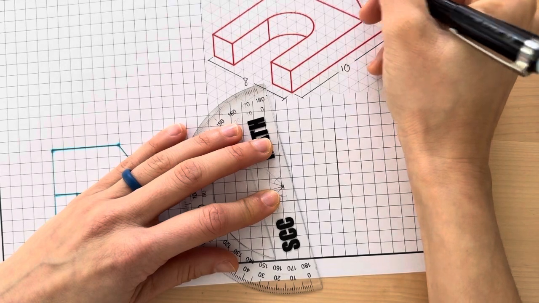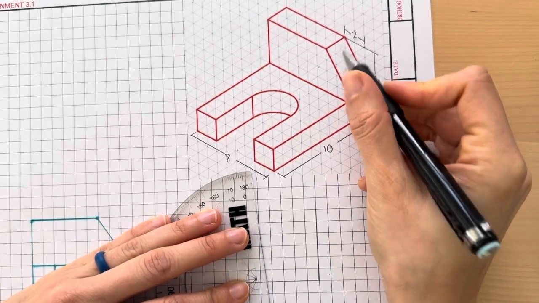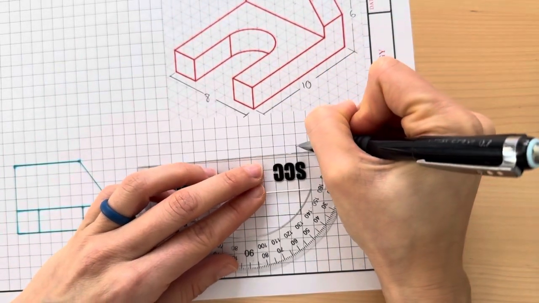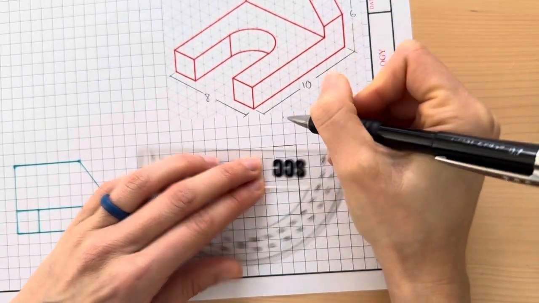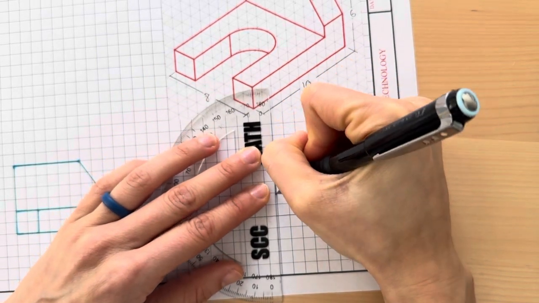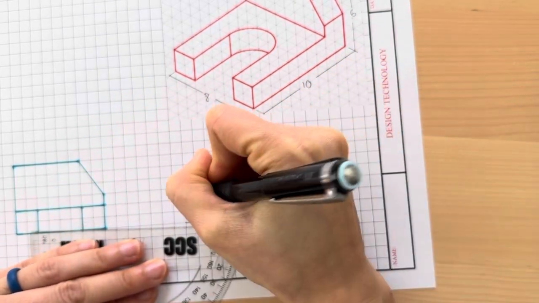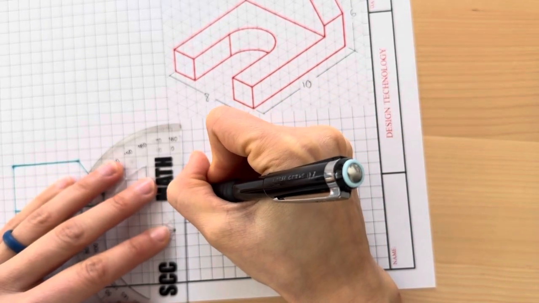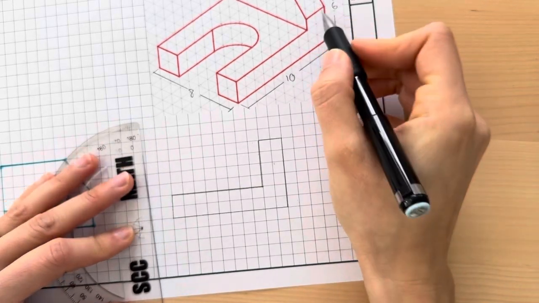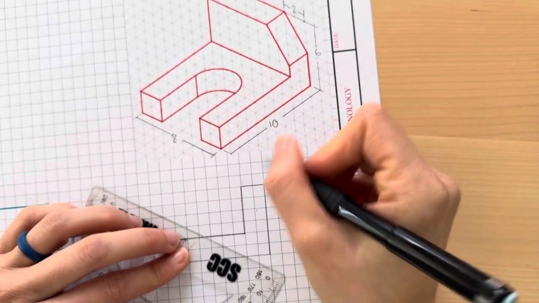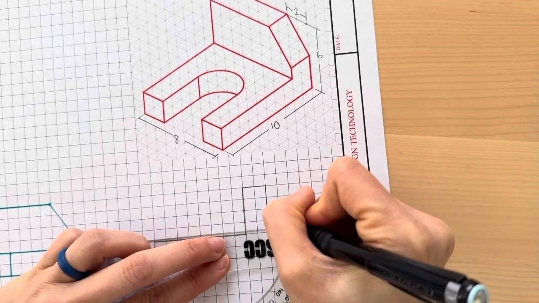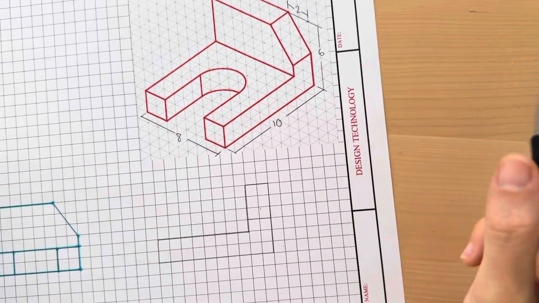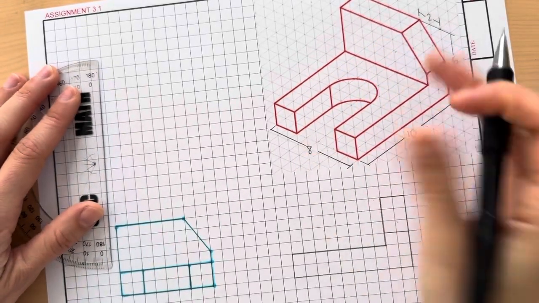And this is 2 units wide. And it's 2 units tall for this L shape. And I have an edge right here, so I'm going to draw that as well. So that's 1 unit from this corner. Okay. And then I'll go ahead and do my top view.